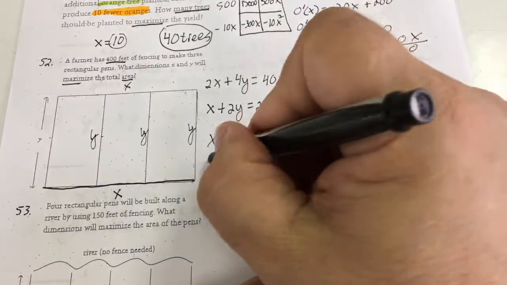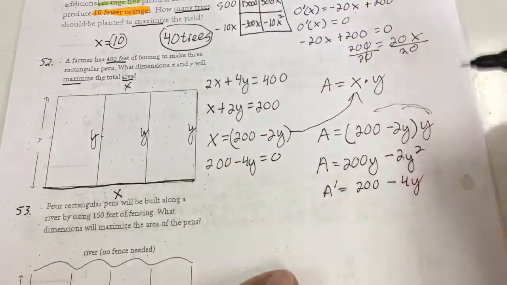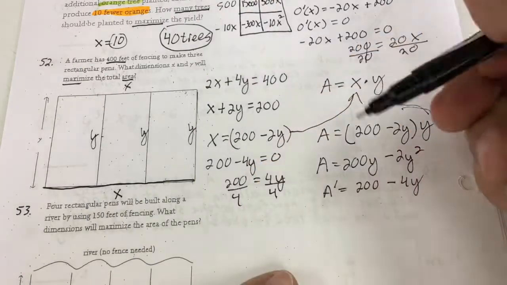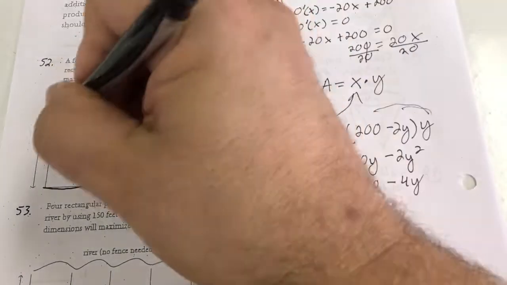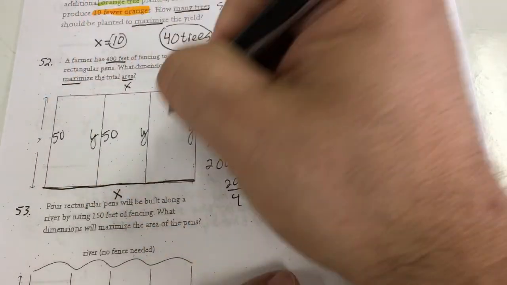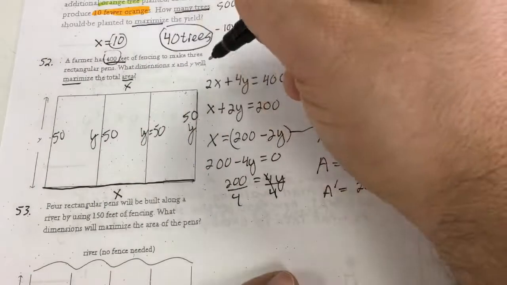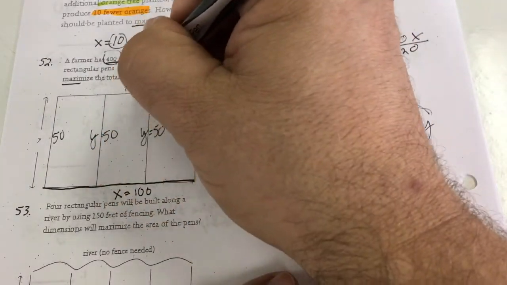Set that equal to 0. 200 minus 4y equals 0. So 200 equals 4y. I get y equals 50. So this length is 50, this length is 50, this length is 50, and this length is 50. That's 100, 200, out of 400 foot of fence, that leaves me 100 up here and 100 up here.